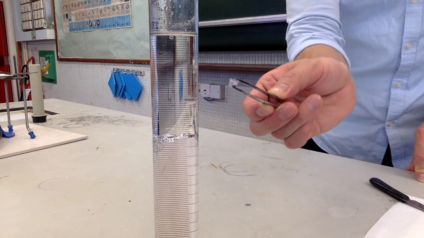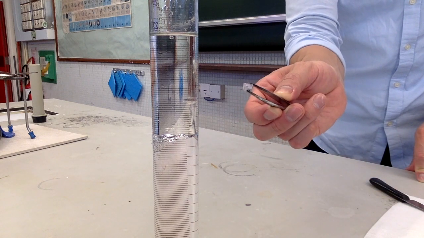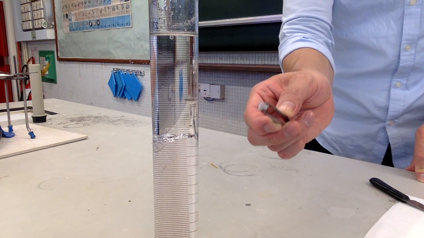Now, we are going to add these small pieces of sodium metal from the top. And let's observe.